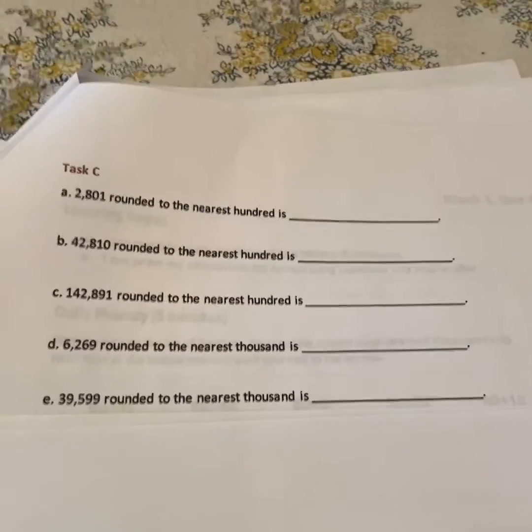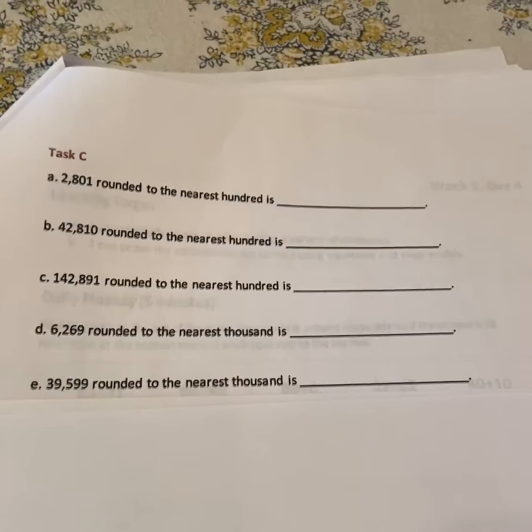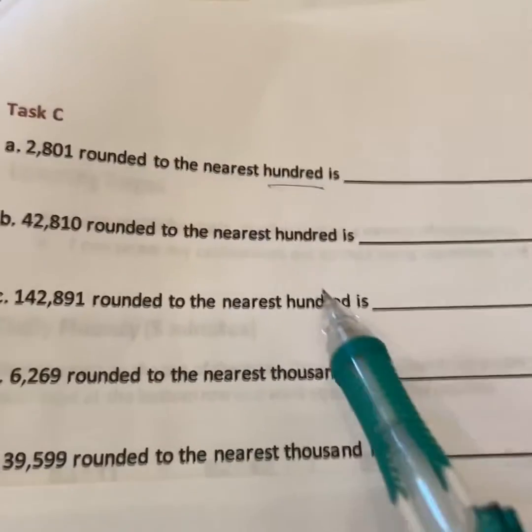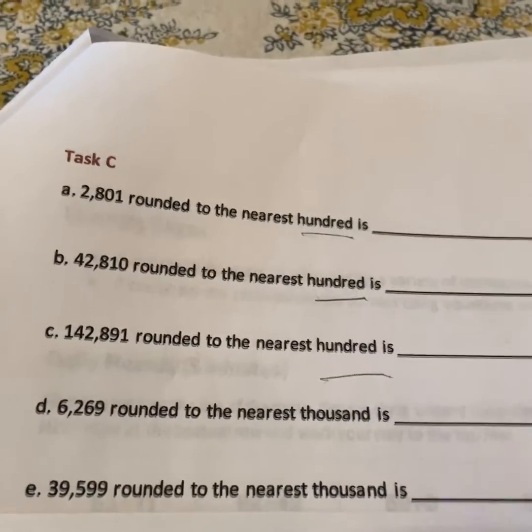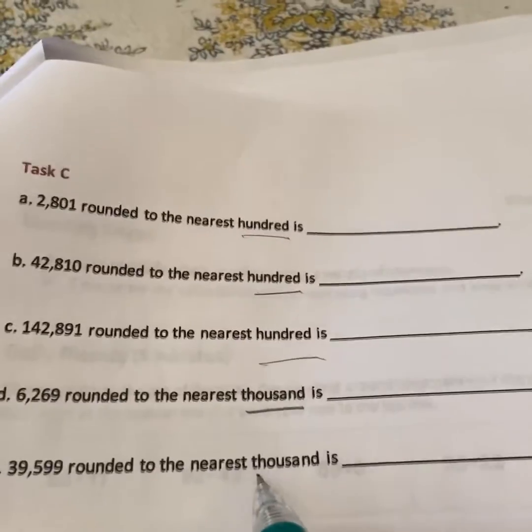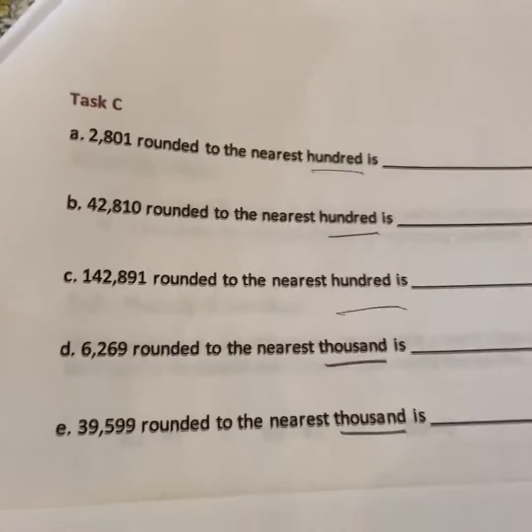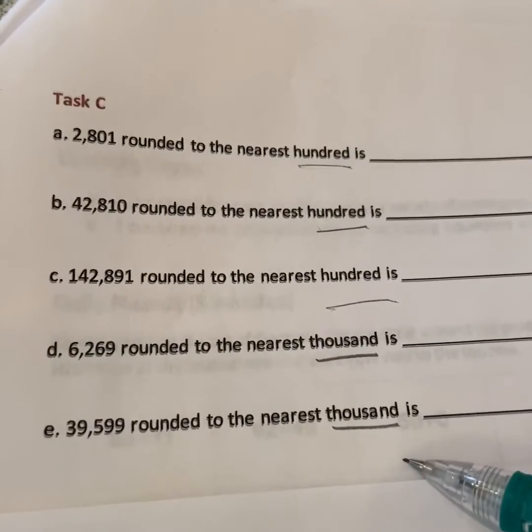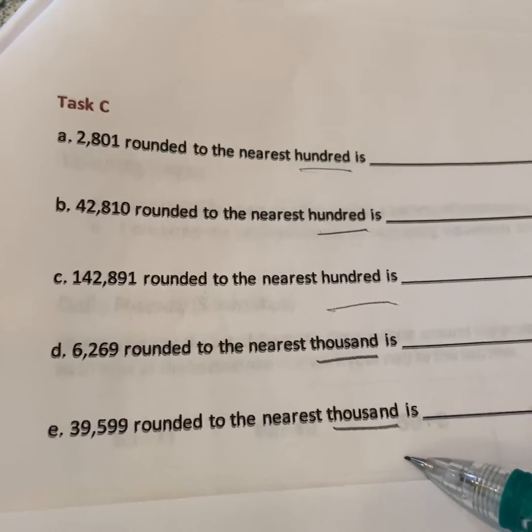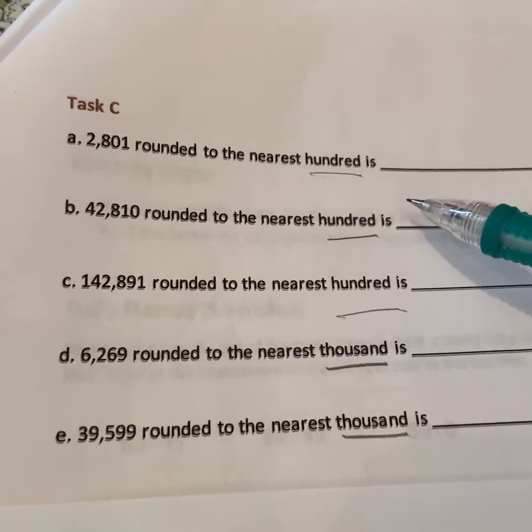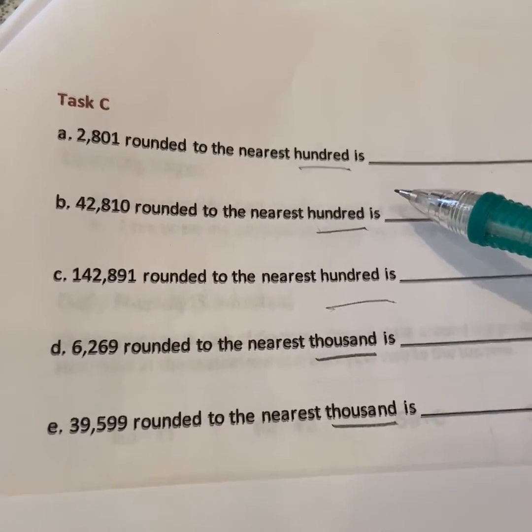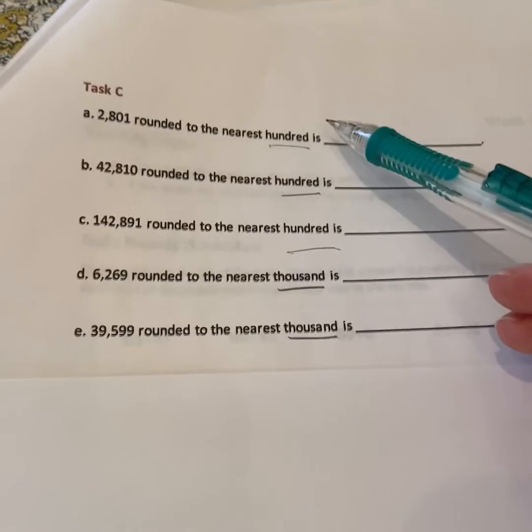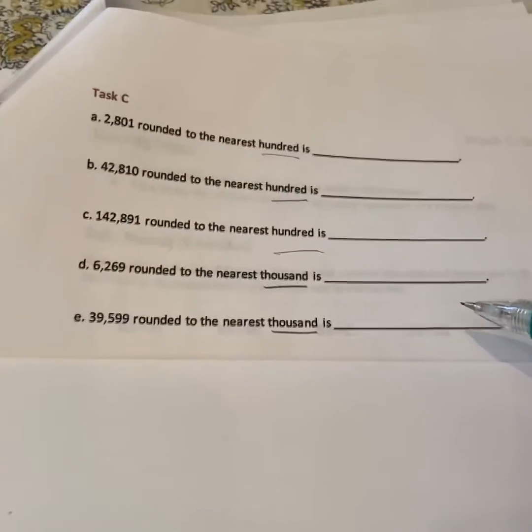Okay, the last page just asks you to round different numbers to different place values. So the first one, they want you to round to the nearest 100. Second one, they want you to round to the nearest 100, and then they change it up. Then they want you to round to the nearest 1,000. So on Wednesday, I already did an example of how to round to the nearest 1,000. So I'm going to do an example of how to round to the nearest 100. I'm going to do the first one as an example. The rest I want you to do on your own.